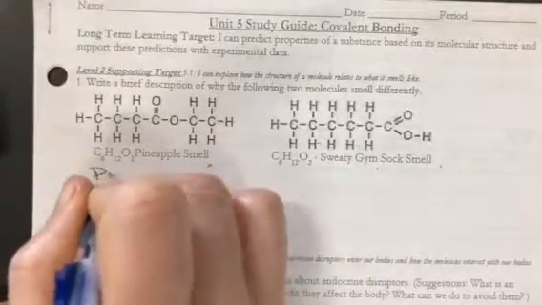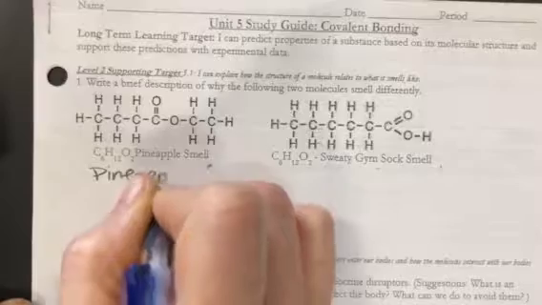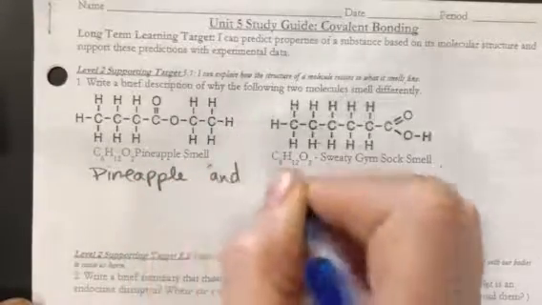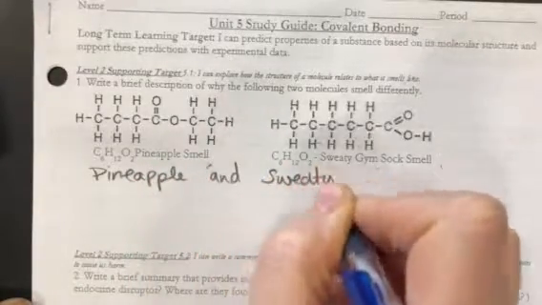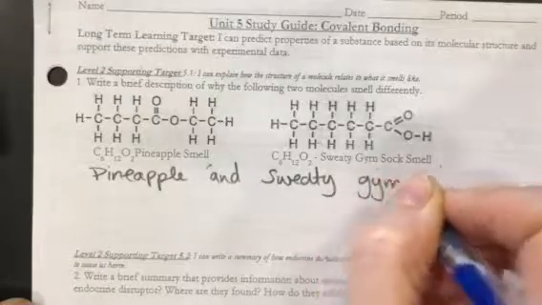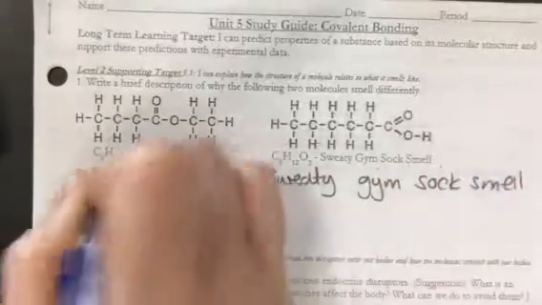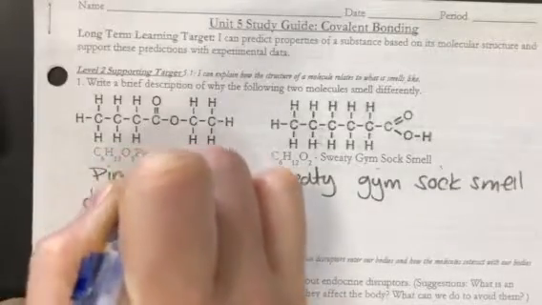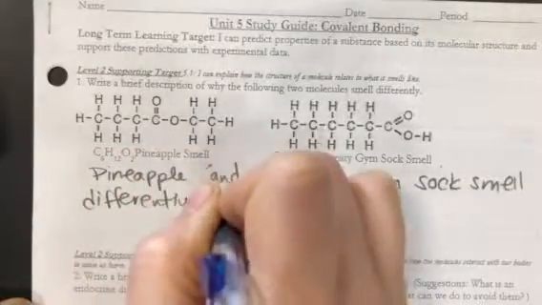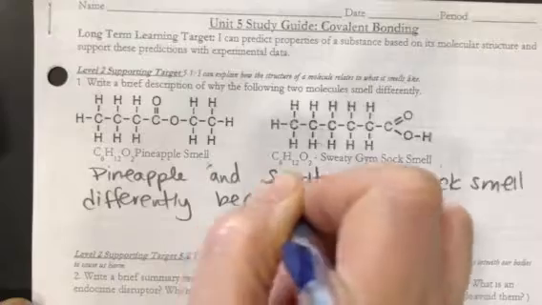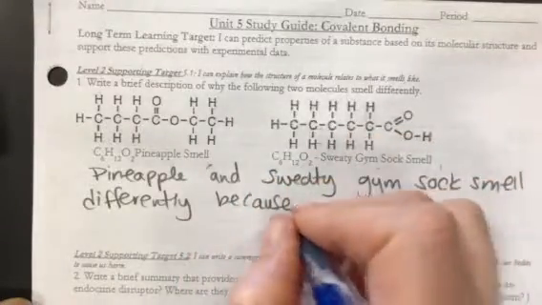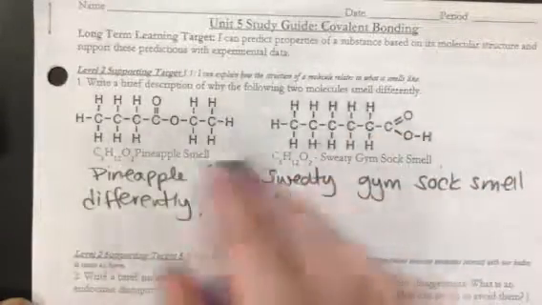So one thing you could write is that pineapple and sweaty gym sock smell differently because why?